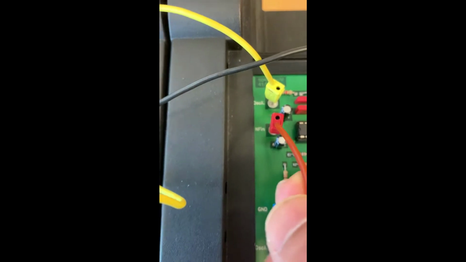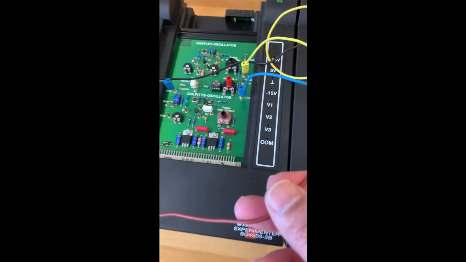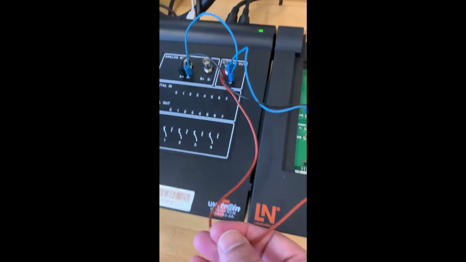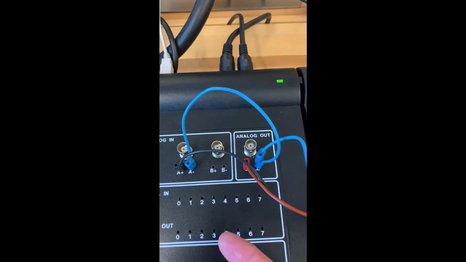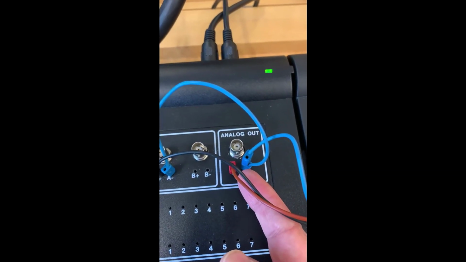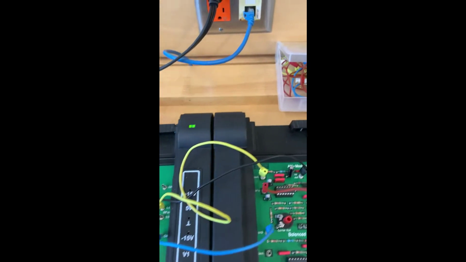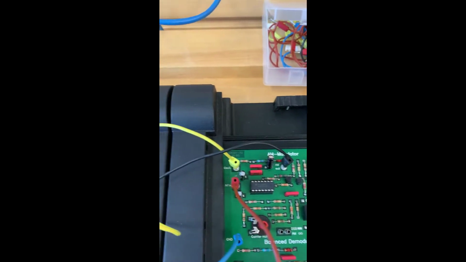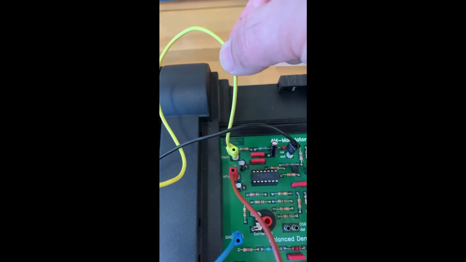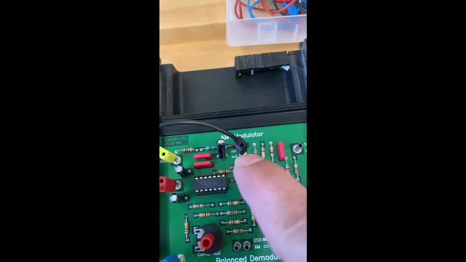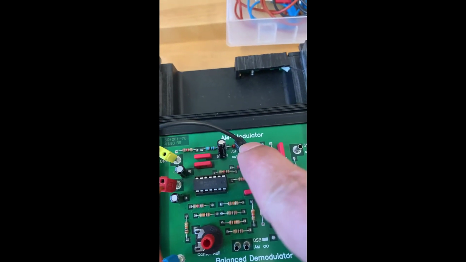Then for this one, it says NF in. This is a low frequency signal, or basically our message signal, and it's coming from the function generator. So you set the function generator to give you the signal which is supposed to be modulated by the carrier frequency, and then your output of AM is coming from this.